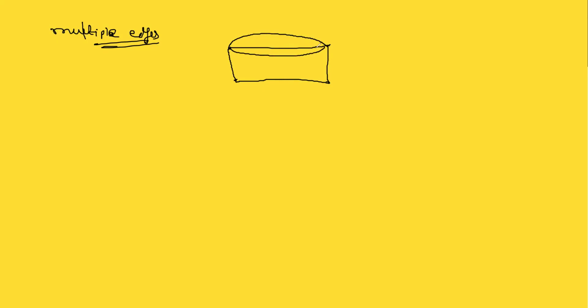This is called multiple edges: E1, E2, E3, E4, E5, E6. Multiple edges are called parallel edges. They are not actually mathematically parallel, but parallel means: if two vertices have more than one edge, this is called parallel edges or multiple edges.